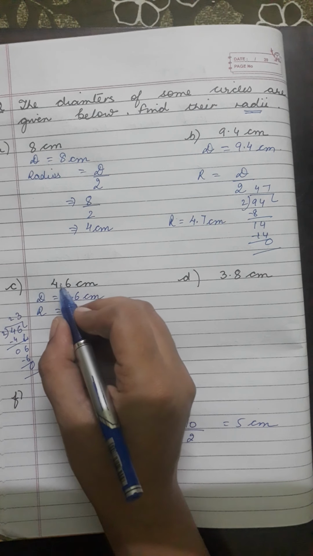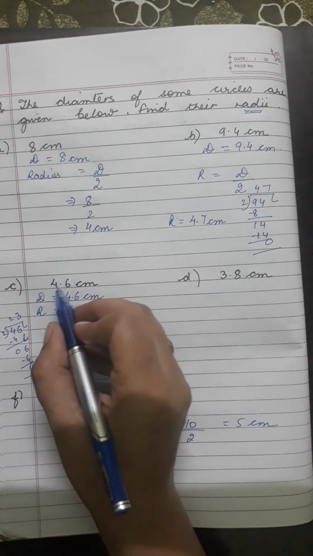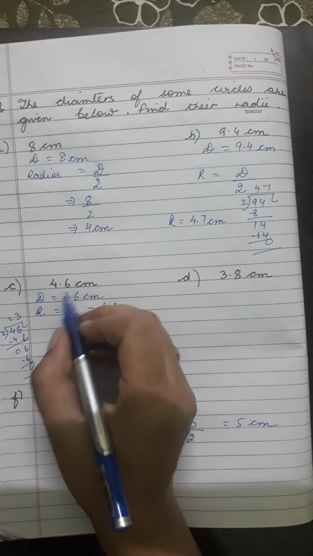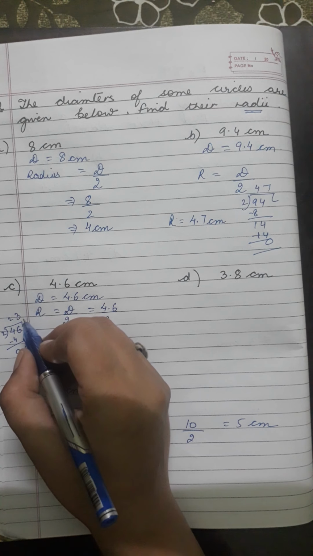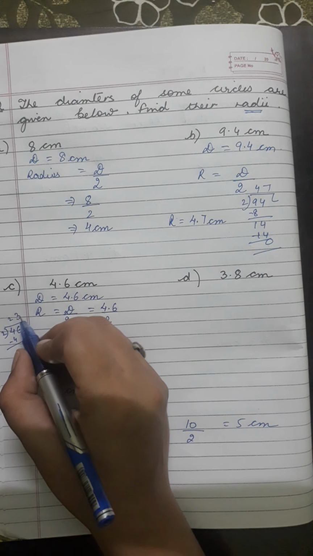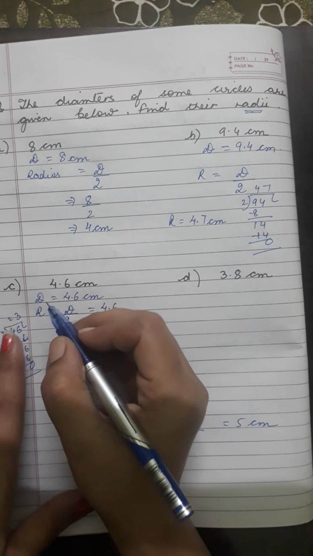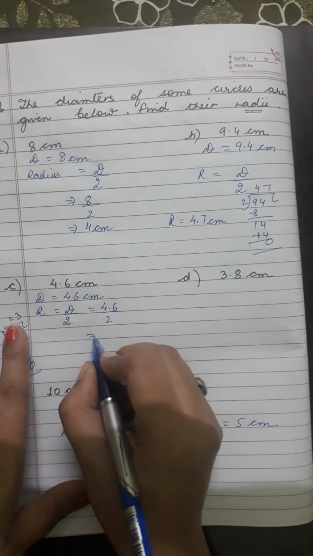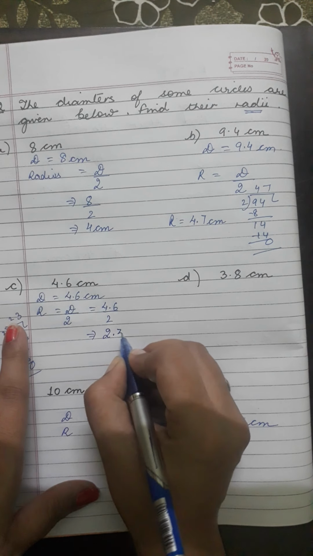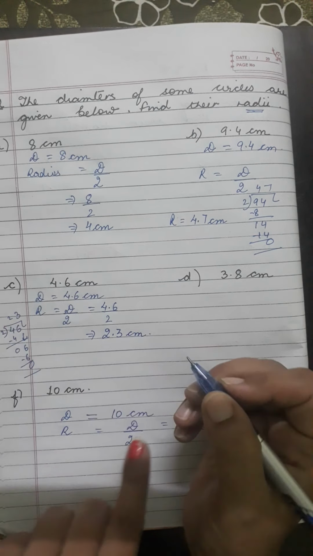So here after the decimal in our question 4.6, there is 1 digit. So in the answer also we have to apply the decimal in such a way that after the decimal there should be only 1 digit. So where will I apply the decimal? After 2. So it becomes 2.3 centimeters.